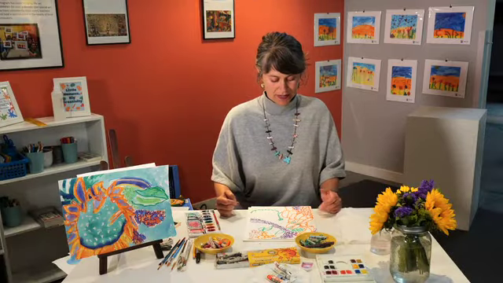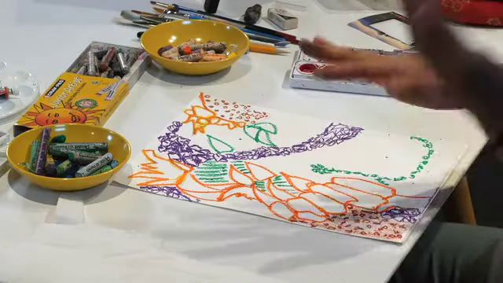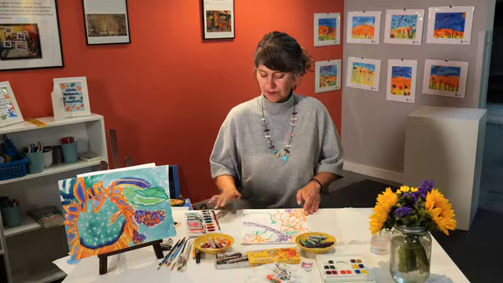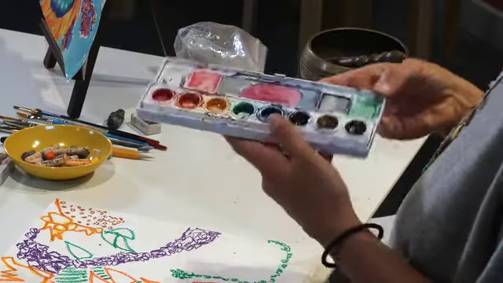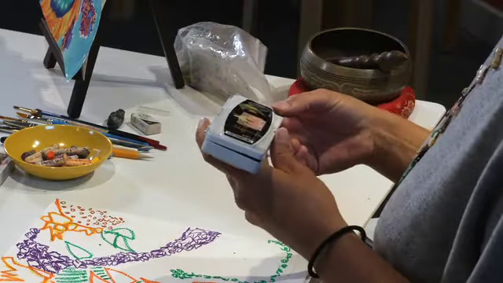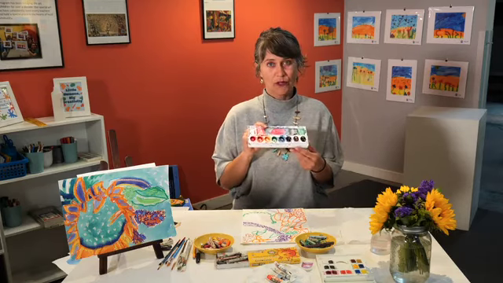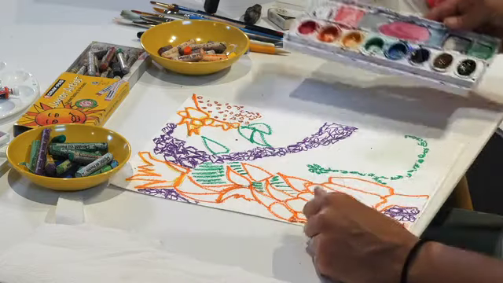Okay, I'm going to pause there for now with my oil pastels and start adding some watercolor. So as I said, you could use just the regular school watercolors. This one is Prang Professional. I think it's professional student, probably, watercolors.